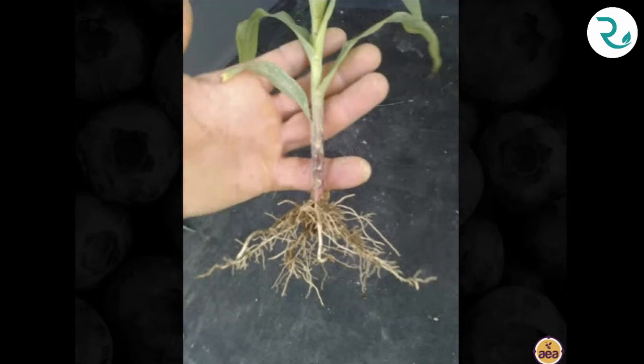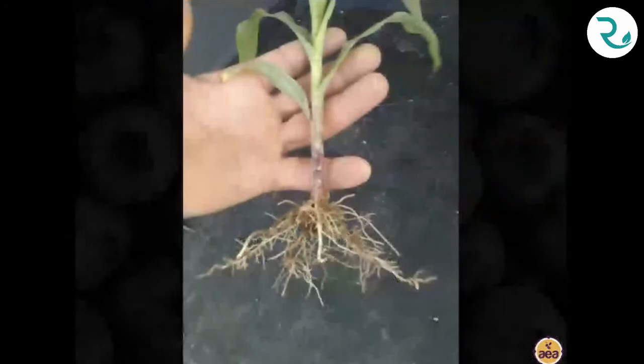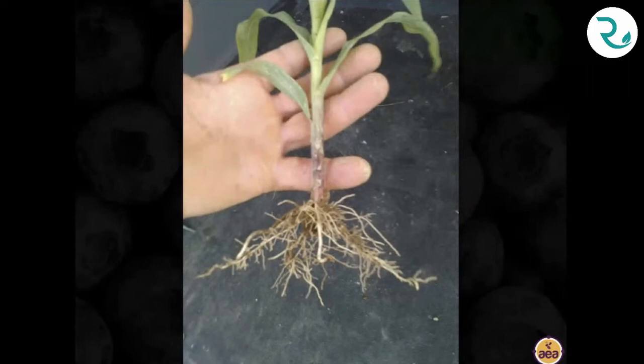And within 48 hours, I'm missing a photo on a slide here, but within 48 hours, they went back out and did the scouting again. They were able to find all the corn rootworm larvae in the root system, and they were dead. The plant health and the changes in the plant's biochemistry killed the rootworm larvae and the wireworm that were feeding on the root system.